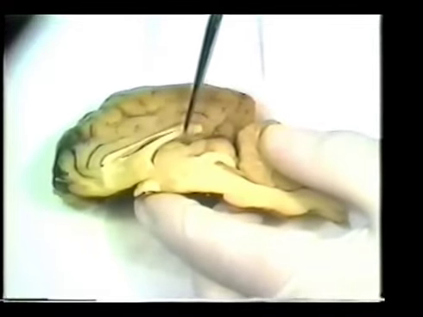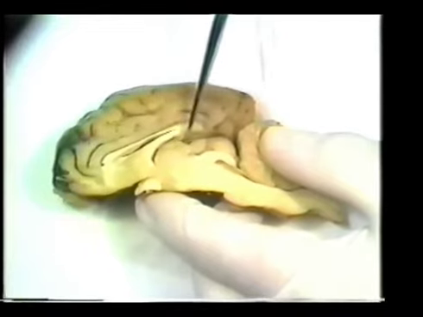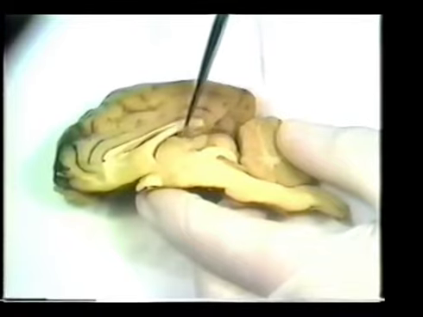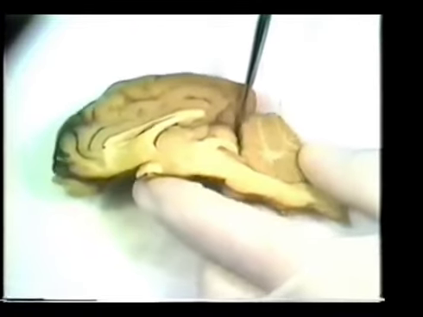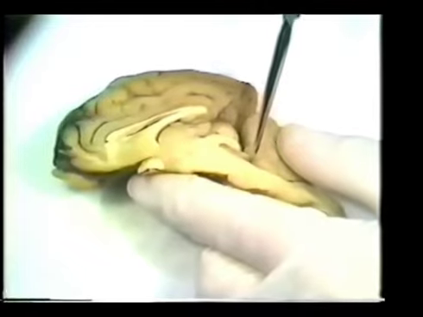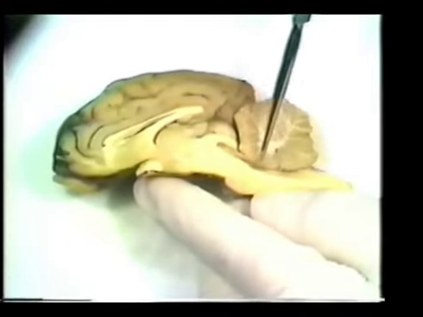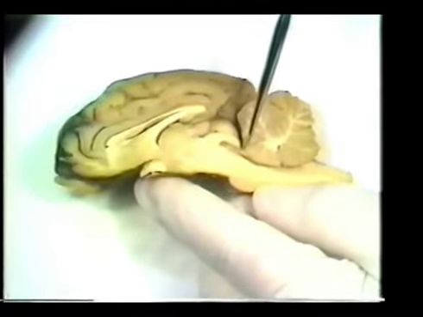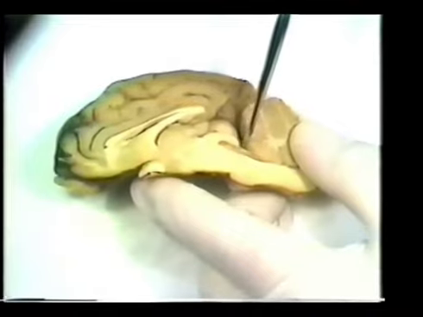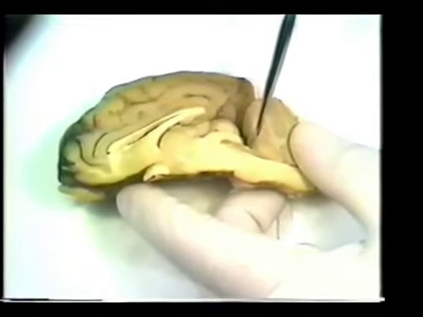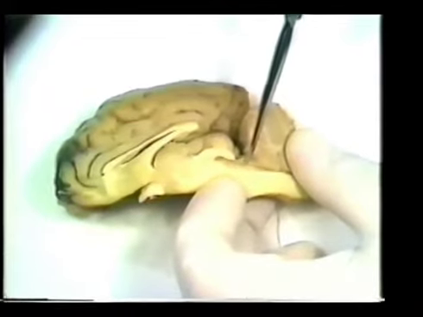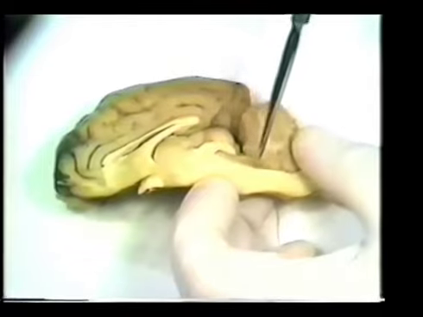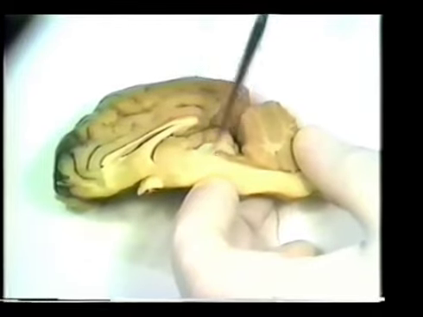The third ventricle is an area along through here where cerebrospinal fluid circulates. And the fourth ventricle is below the cerebellum. There is a very thin membrane called the aqueduct of Sylvius, or cerebral aqueduct, that separates the third and fourth ventricles.